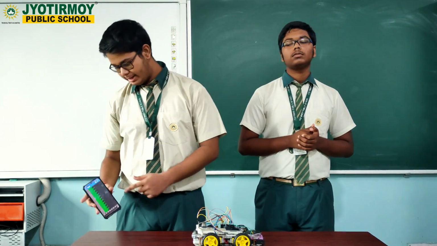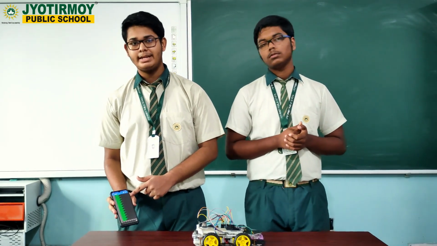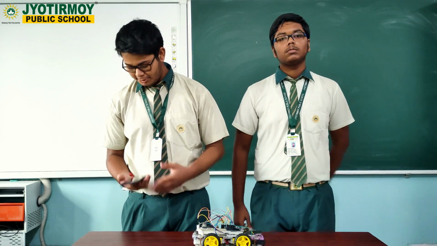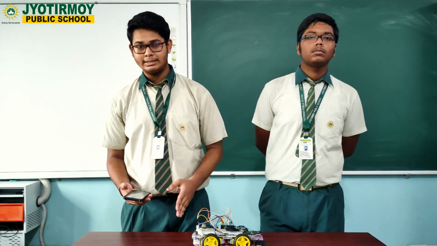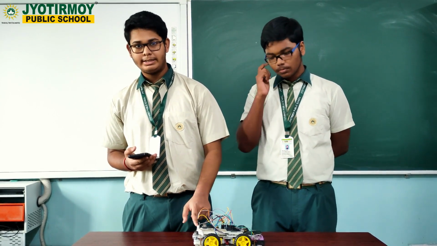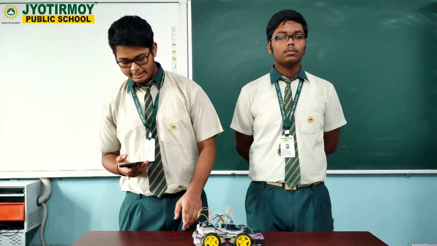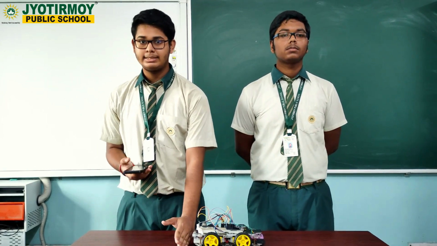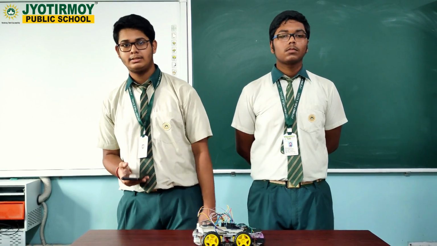Here in this phone, it provides me all the real-time data of the sensors. Here we are seeing that there is no hazardous gas present inside this room. The temperature is 32 degrees and the humidity is 72%. And there is no obstacle. If I put my hand over here, it just detects the obstacle.